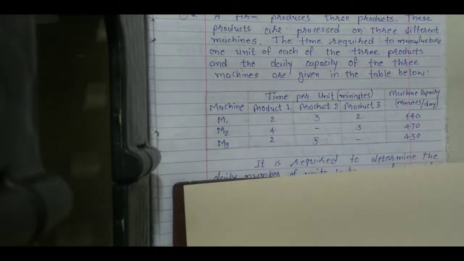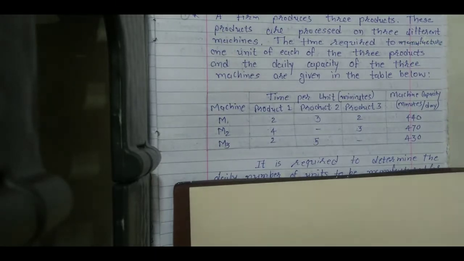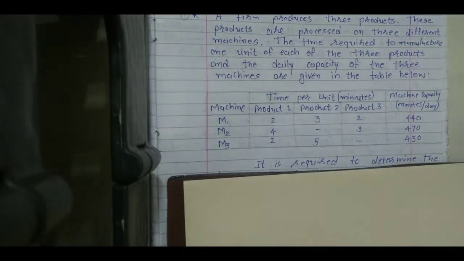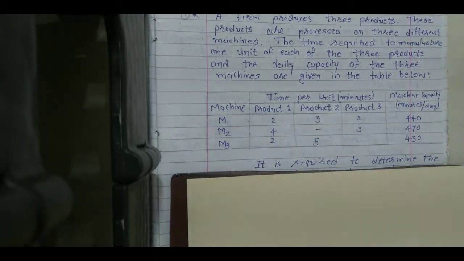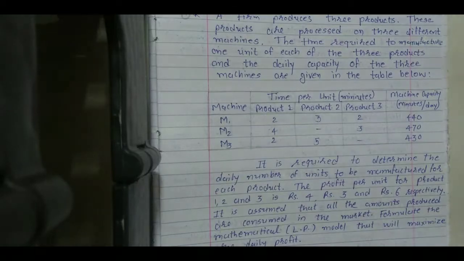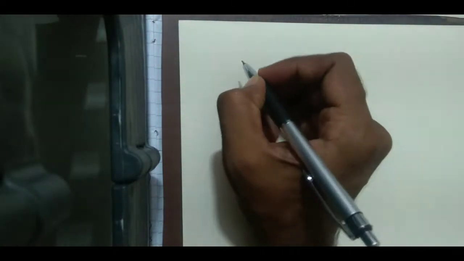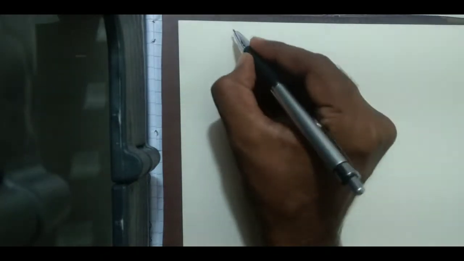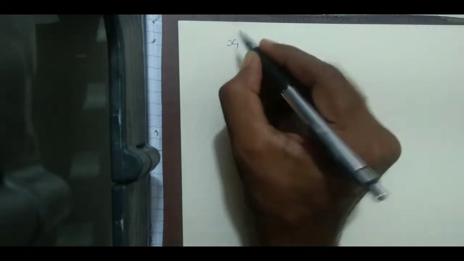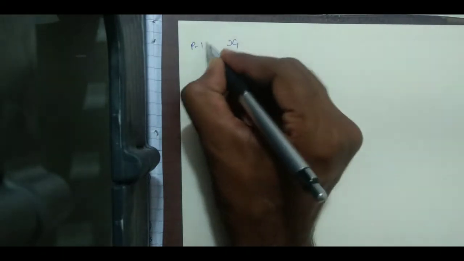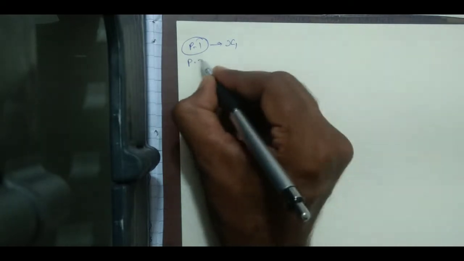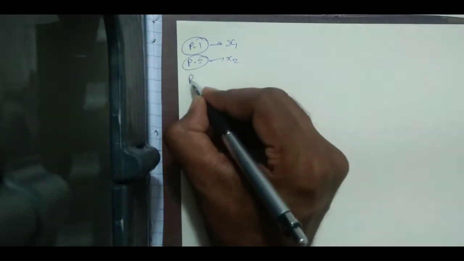First of all, as per our step number 1, identify the decision variables. Here we take the decision by the number of products produced for products 1, 2, 3. So we are producing x1 products for product 1, x2 products for product 2, and x3 products for product 3.